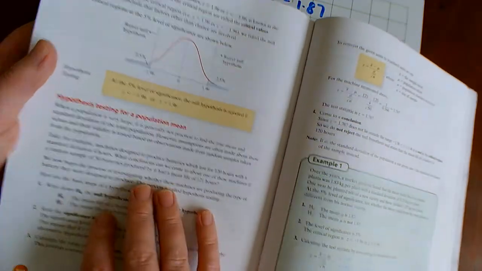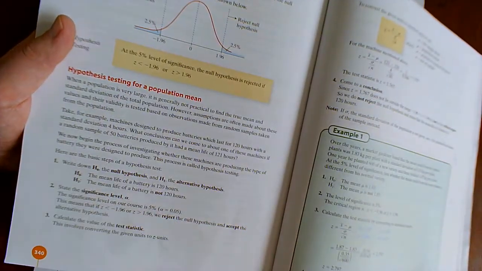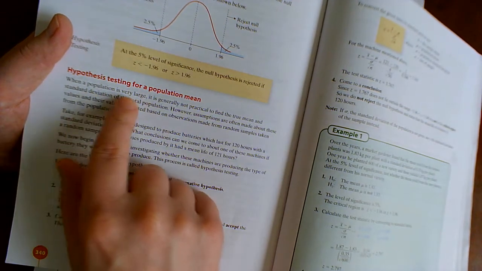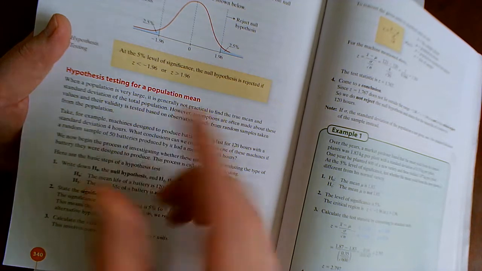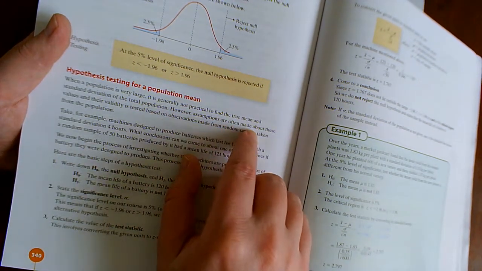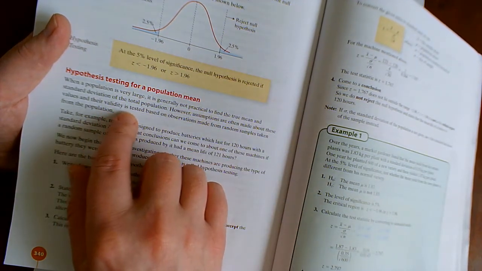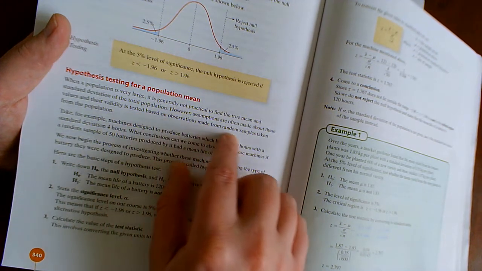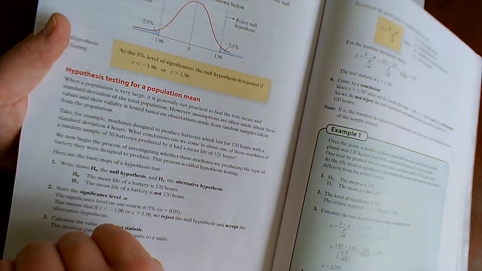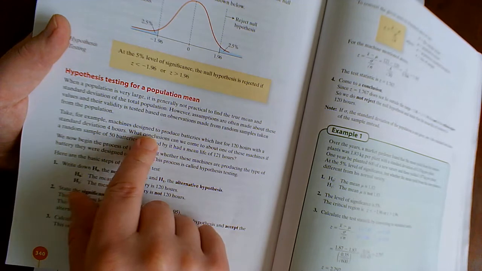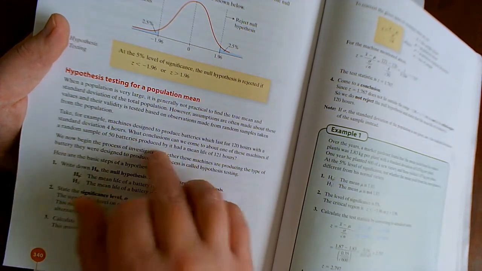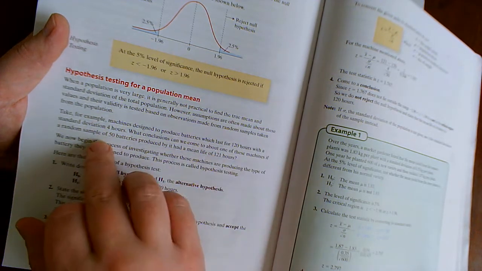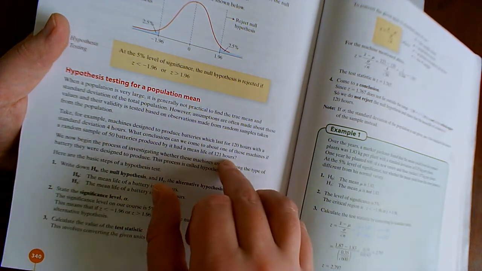Again, you can read through this, so I won't go through it in the video because I'll just be wasting your time. So, when a population is very large, it is generally not practical to find the true mean and the standard deviation of the total population, like we said before. However, assumptions are often made about these values, and their validity is tested based on observations made from random samples taken from the population. Take, for example, machines designed to produce batteries which last for 120 hours with a standard deviation of 4 hours. What conclusions can we come to about the machines if a random sample of 50 batteries produced has a mean life of 121 hours?